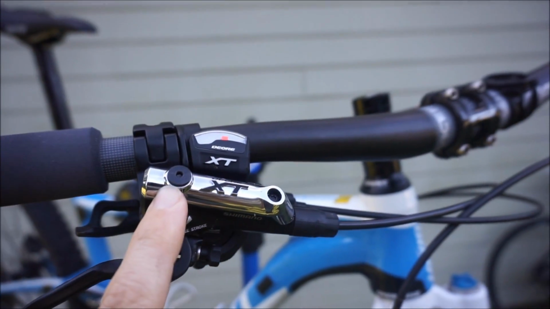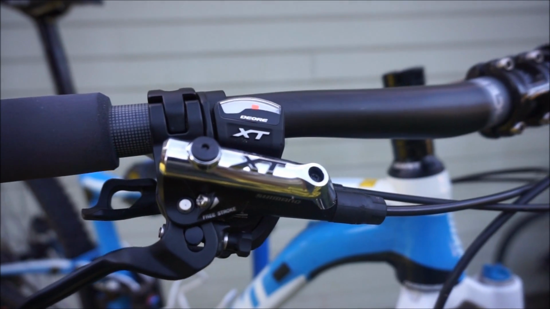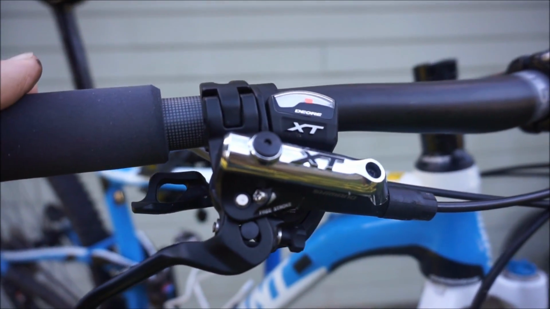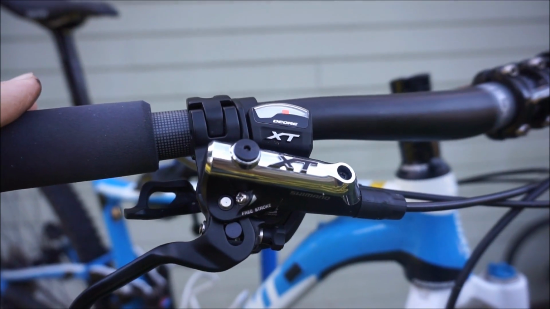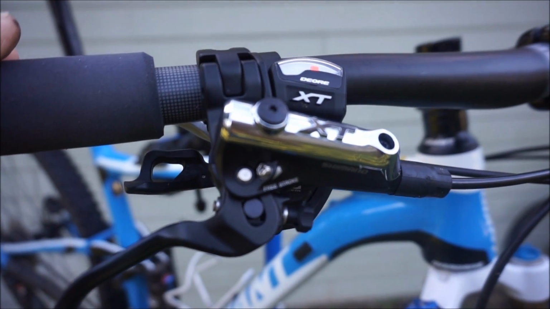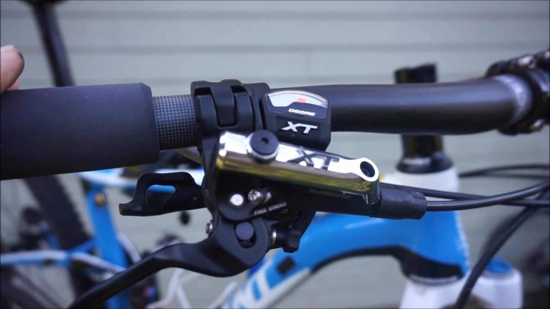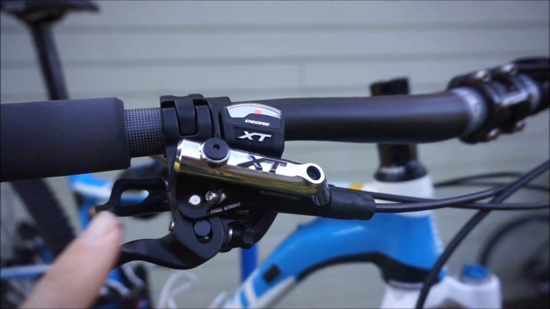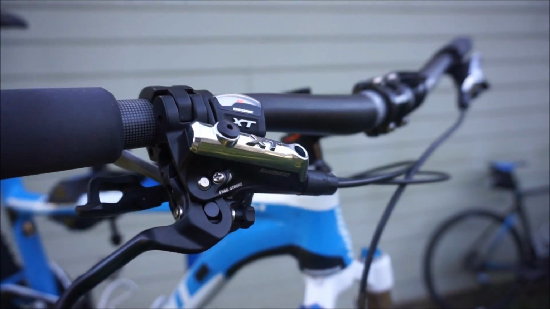In a brake, most brakes are going to have mineral oil like the Shimano's, or an actual DOT fluid. I like the mineral oil because it doesn't corrode if it gets on paint and things like that. It's not as toxic to handle as opposed to DOT fluid. So if you have a brake with DOT fluid, just be careful and really don't touch it with your fingers.